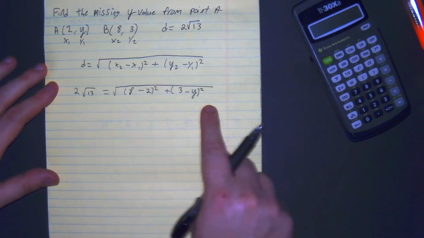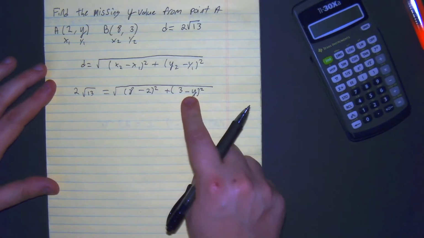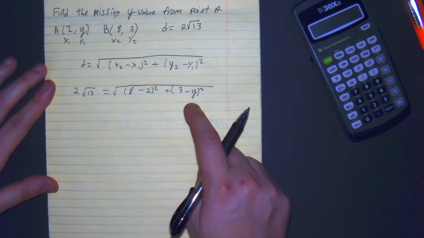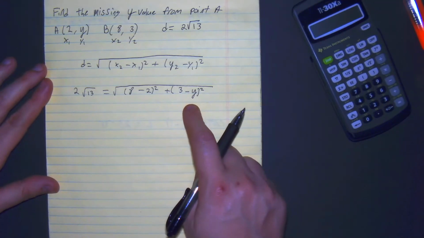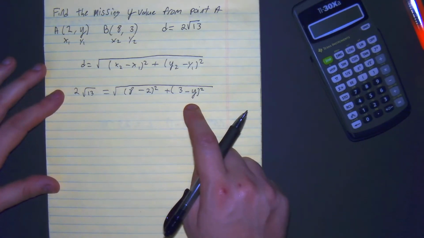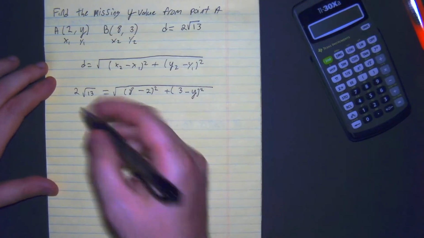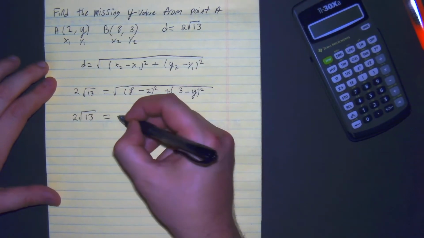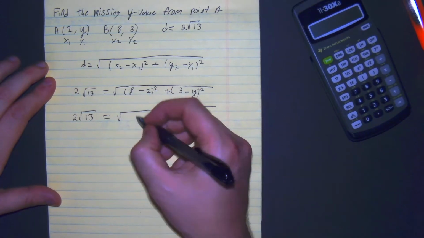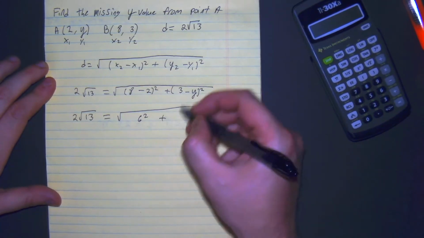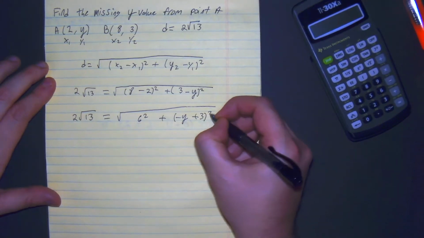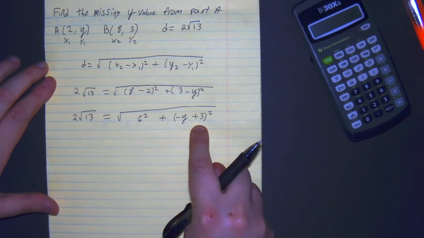Alright, so that's the equation set up. We're solving for y, that's the goal. We're most likely going to have 2 answers due to the nature of a square, which is okay. And you can always check your work by going back. So first, we're going to rewrite it so we can show our steps clearly. So we have 2 square root 13, 8 minus 2, 6 squared, plus negative y plus 3 squared. I'm just putting it in descending order.